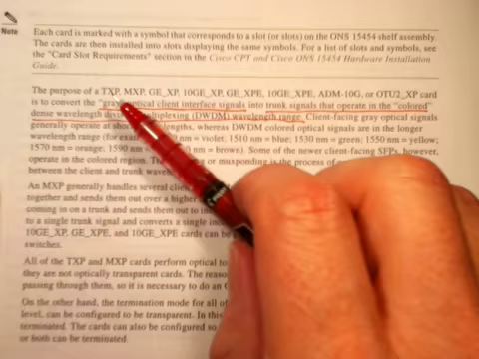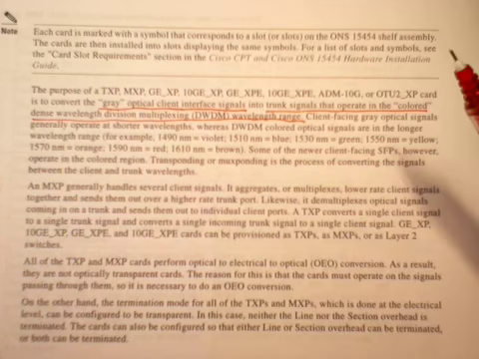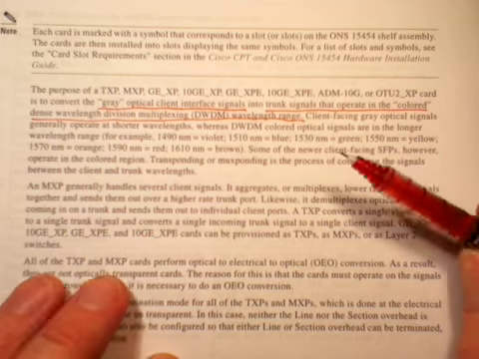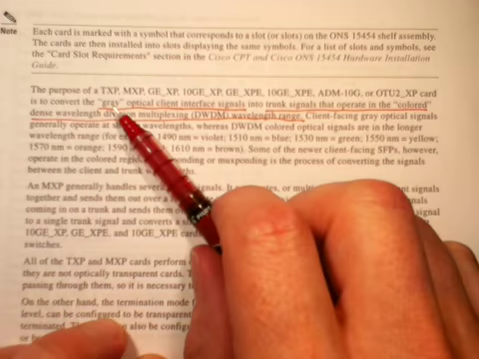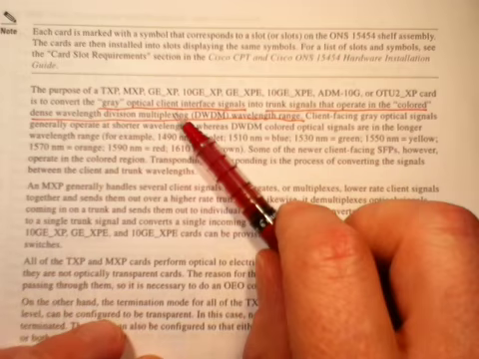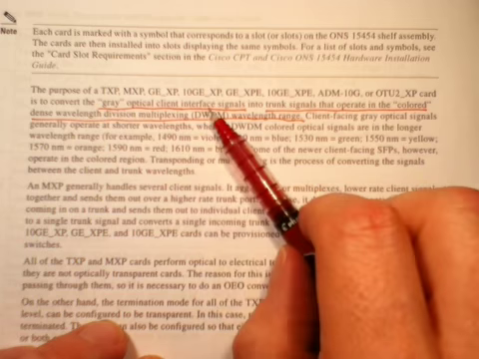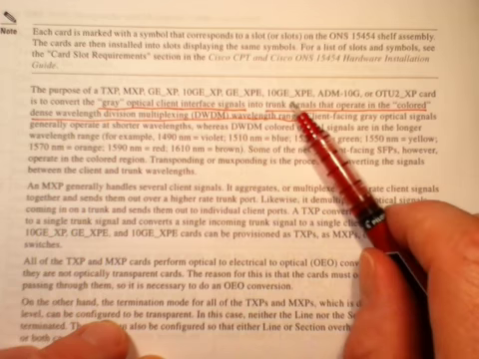We've got TXP and MXP cards are the basic two types of cards, and the MXPs, well, they all take what are optical signals from client interfaces and turn them into what are called trunk signals, which are part of the DWDM wavelength system.